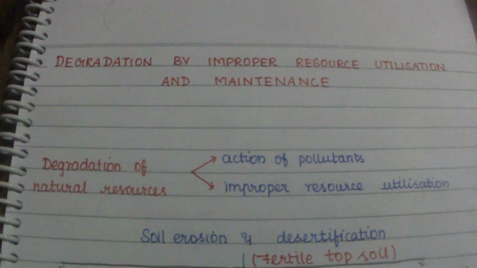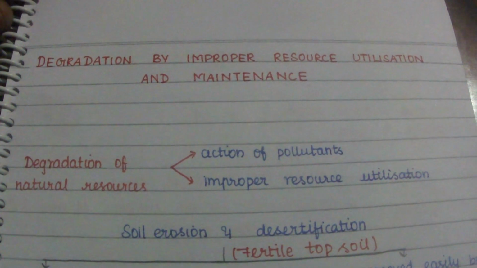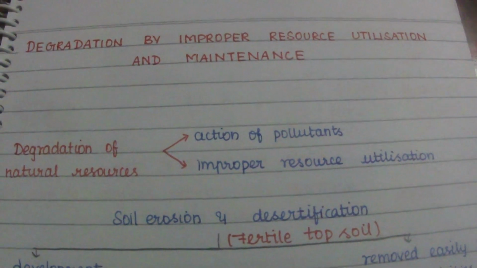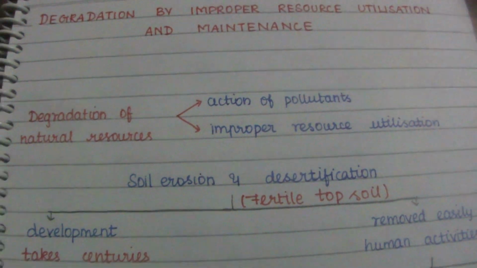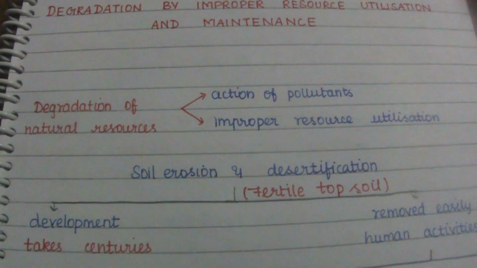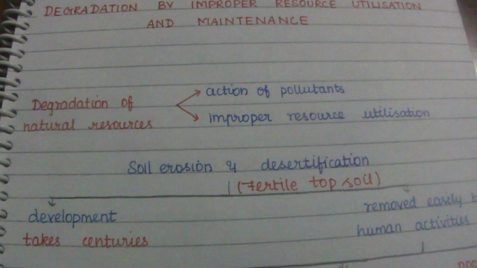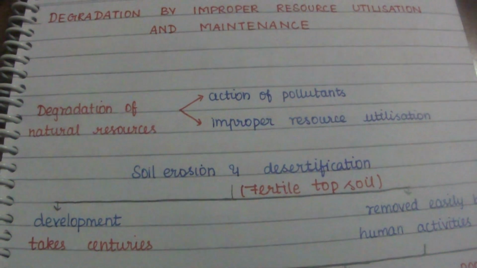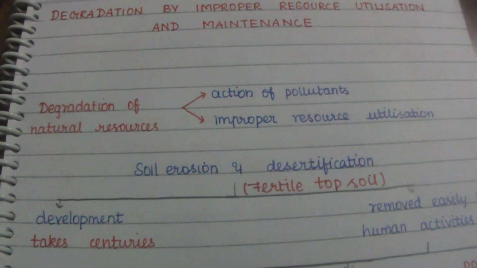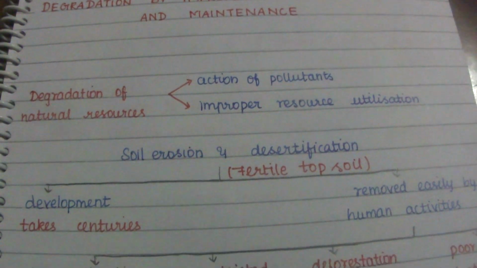So in this video we are going to discuss improper resource utilization and maintenance. The degradation of natural resources can be caused by the action of pollutants and improper utilization of resources. So not only because of pollutants do the natural resources get degraded, but also by the improper utilization of the resources.